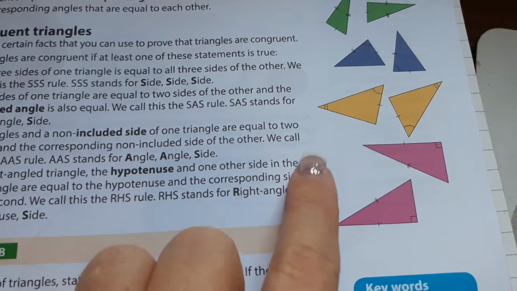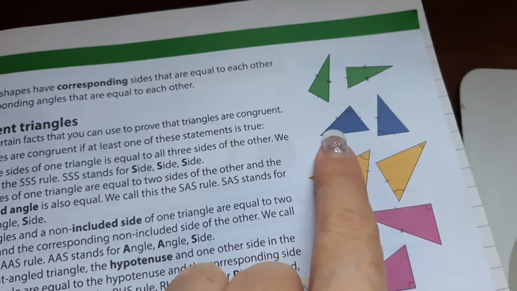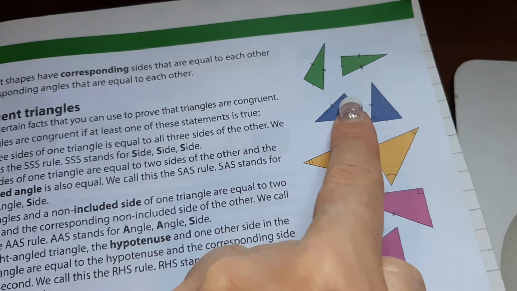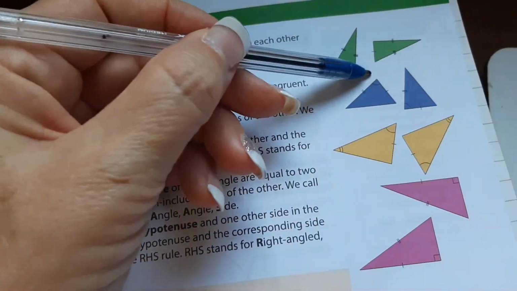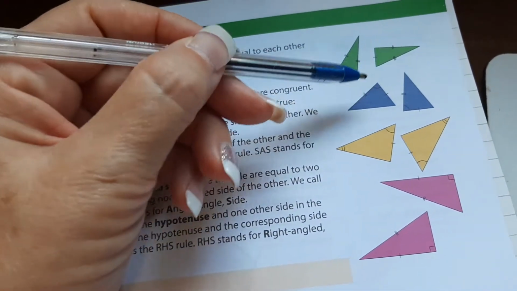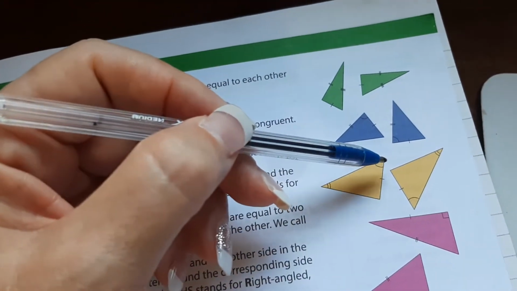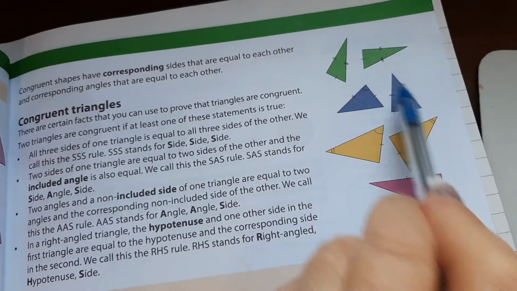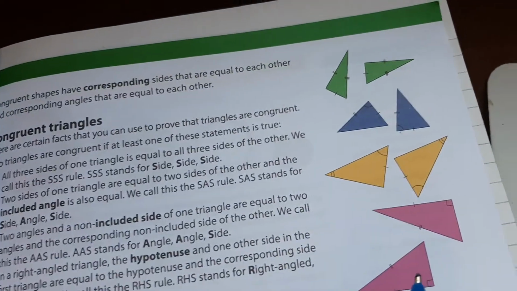Let's see on this picture. There's a side. There's another side, and the angle that is caught in between. Let me take the pencil. It's better than my finger. There's the side, there's the other side, and that angle caught in between, that is SAS. Side, angle, side. And if the same happens on the other triangle, there we have side, angle, side. Then we say by the rule of SAS, these two triangles are congruent.